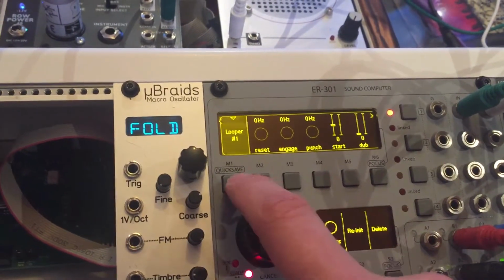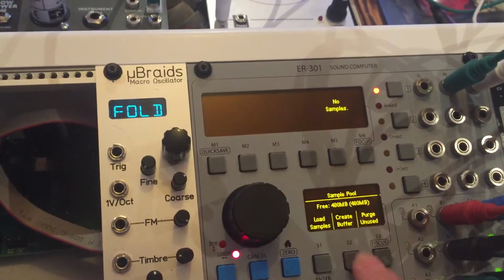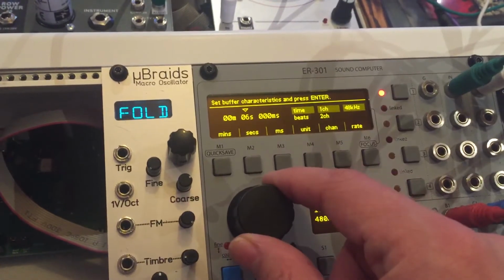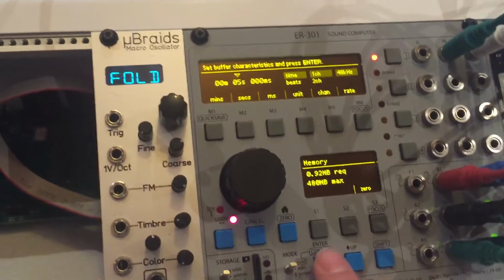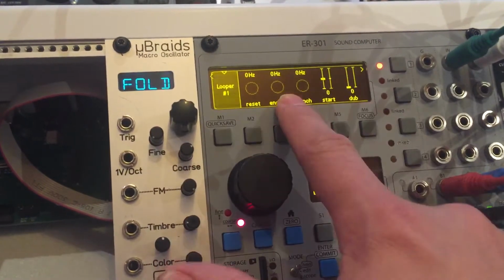Looper, we have to assign the looper a buffer. So we'll create a buffer because we don't have anything here. Let's set it to 5 seconds, just for the sake of 5 seconds. Enter. There's the file created. Enter again to assign it.